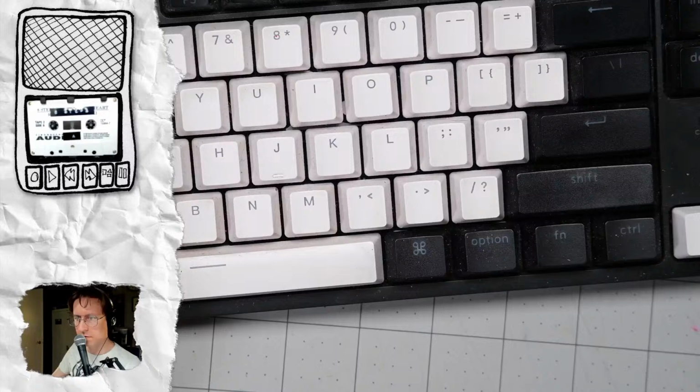Let's actually detach, and let's attach.